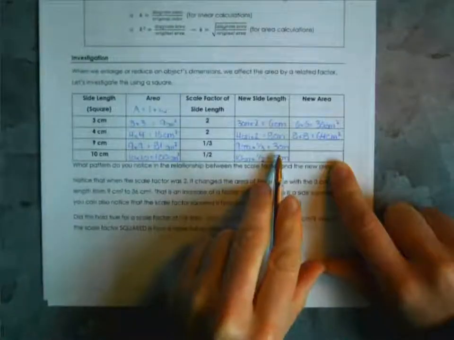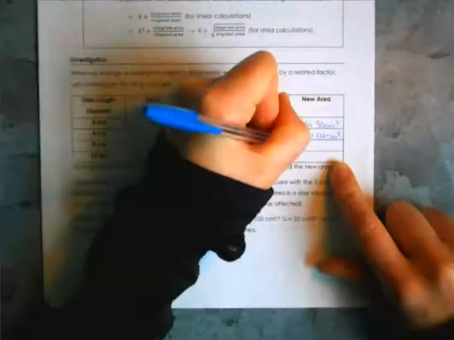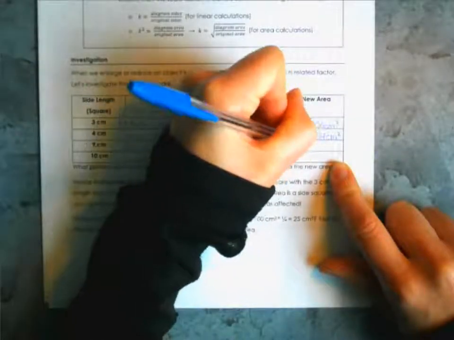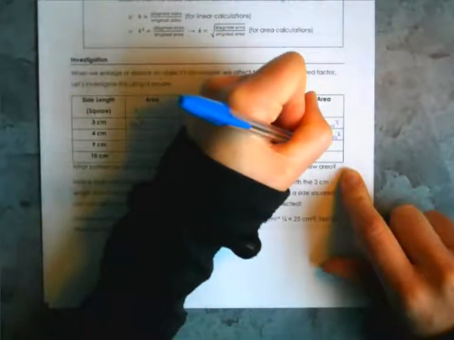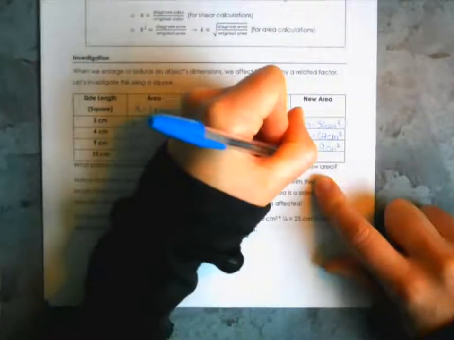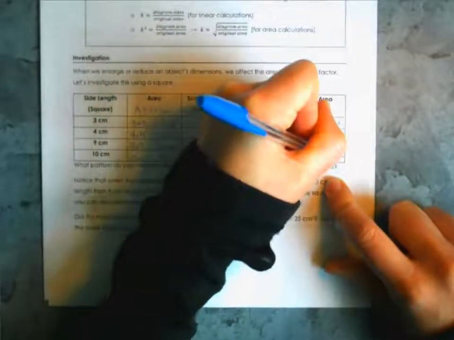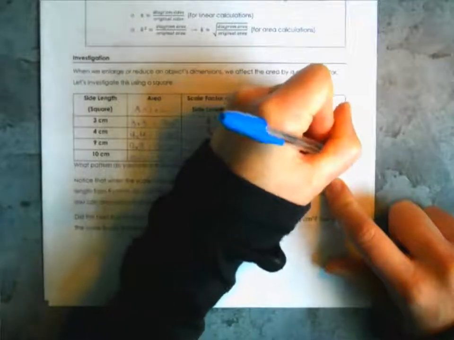In this one, we have a new side length that's shorter, 3 centimeters, so if we square that, we end up with 9 centimeters squared. And last of all, we had 5 centimeters, which gives us an area of 25 centimeters squared.